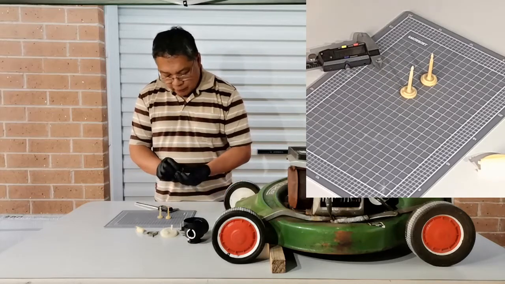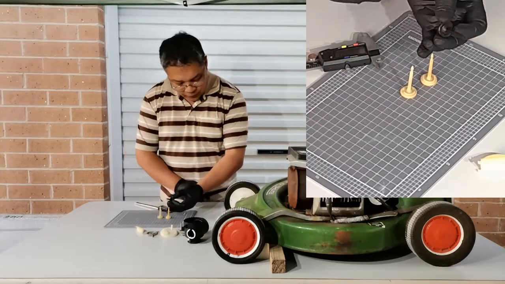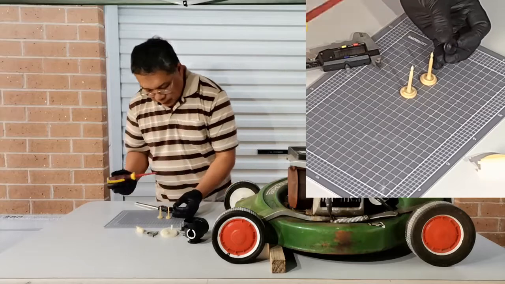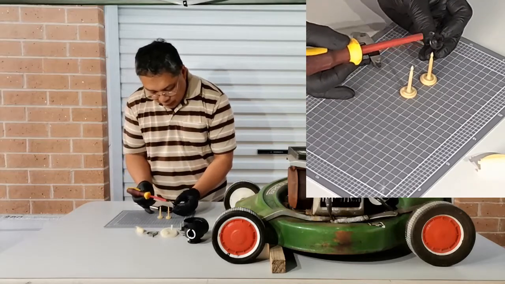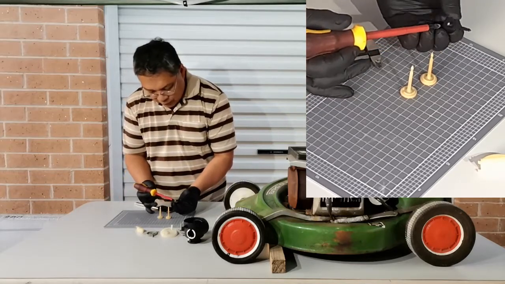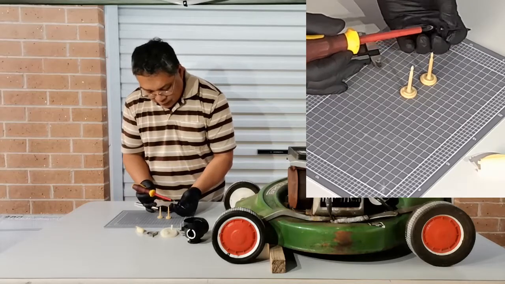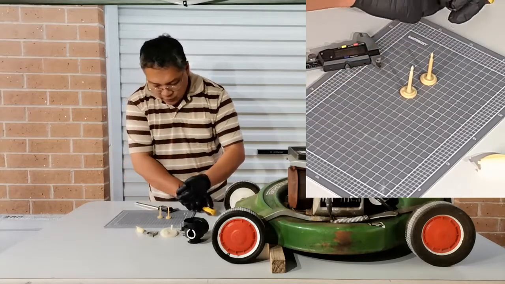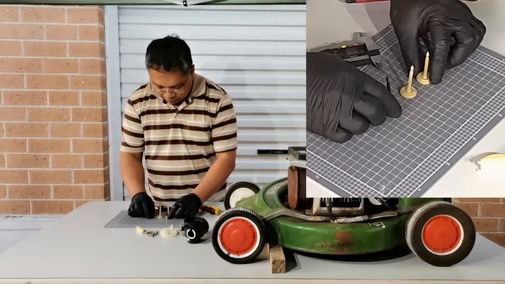The black one also has the high one, that's the A, and the low one, the C. So we're going to measure these and make a reference.